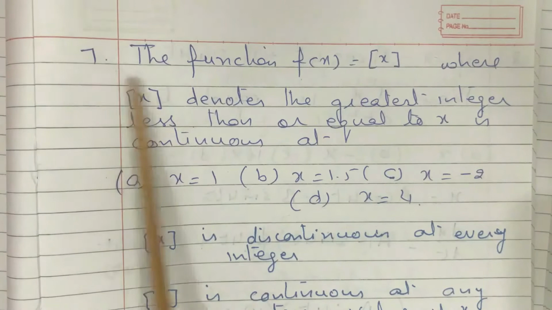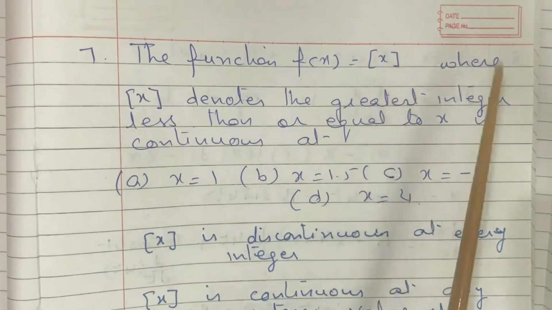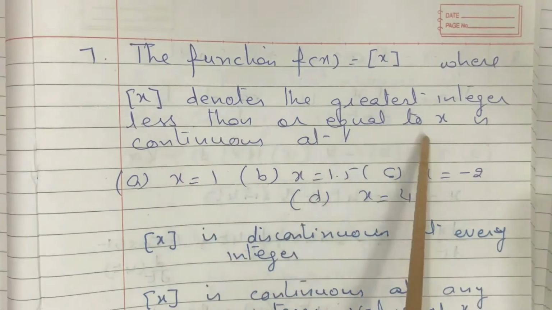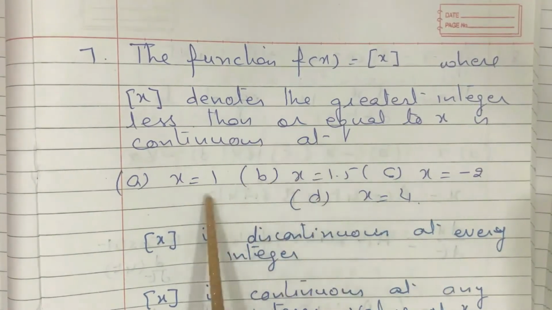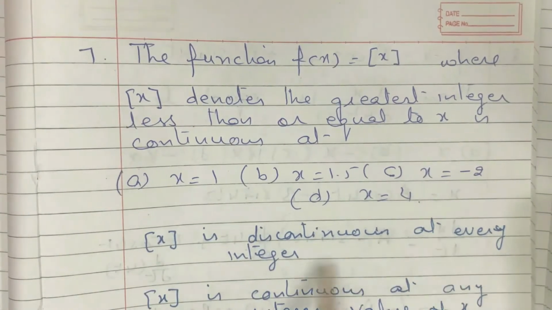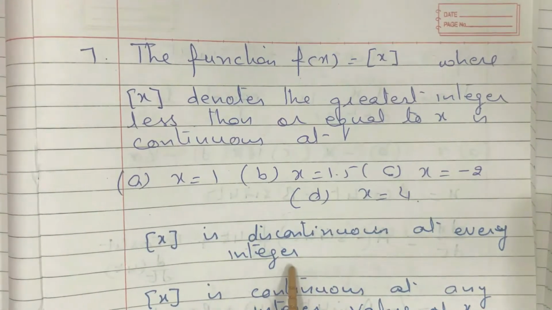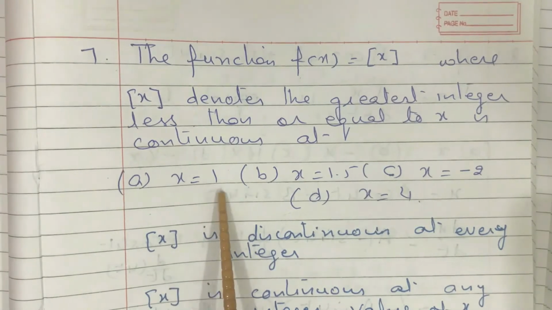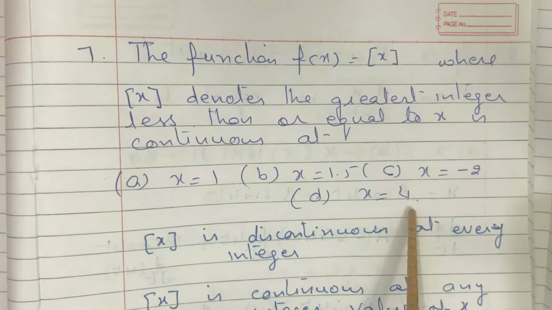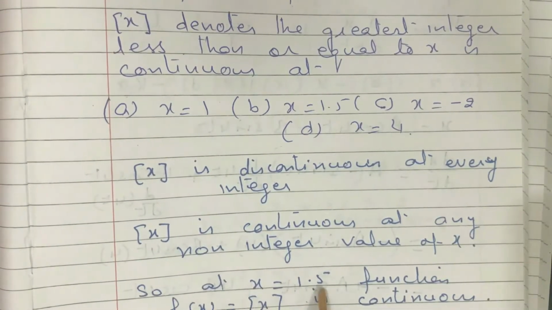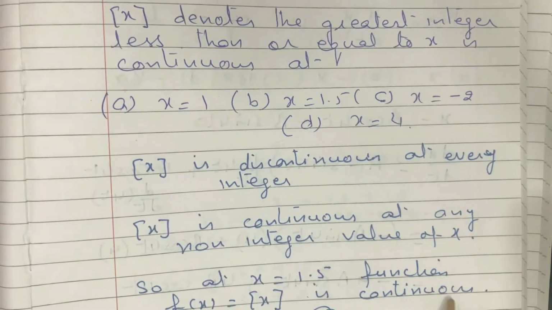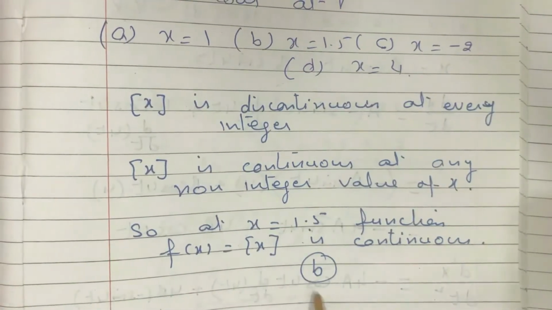Now the seventh question is: the function f(x) equals [x], where [x] denotes the greatest integer less than or equal to x, is continuous at, there are 4 options. Now this function is discontinuous at every integer. So this is discontinuous at 1, this is discontinuous at minus 2, and this is discontinuous at 4. So at x is equal to 1.5, the function f(x) equals [x] is continuous. So B is the option.